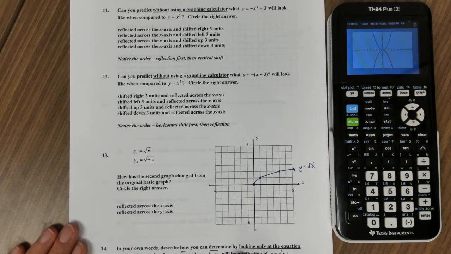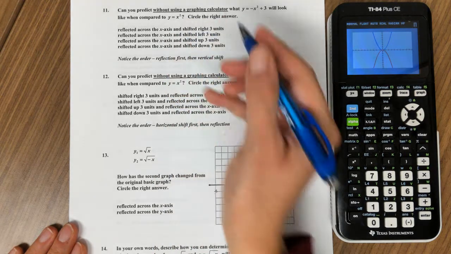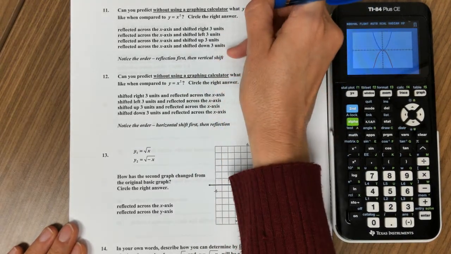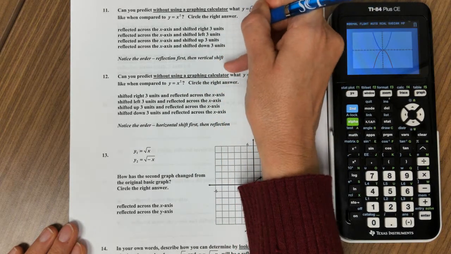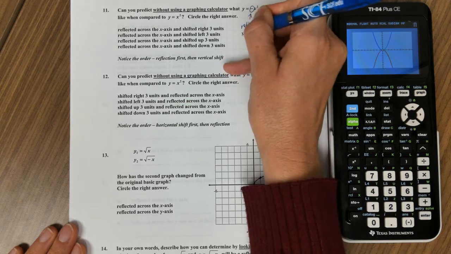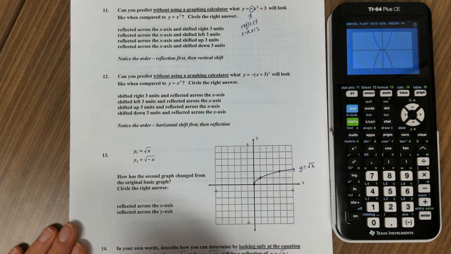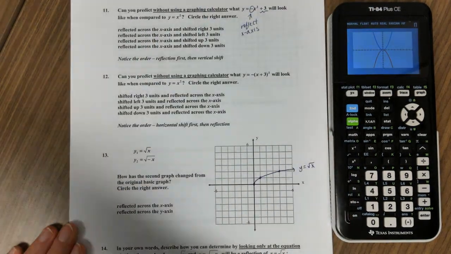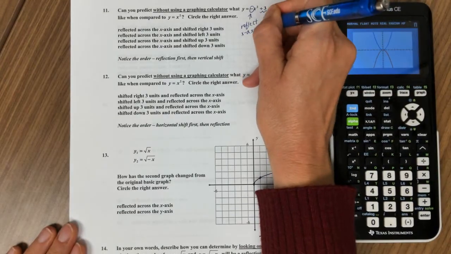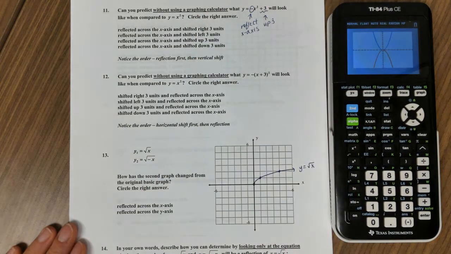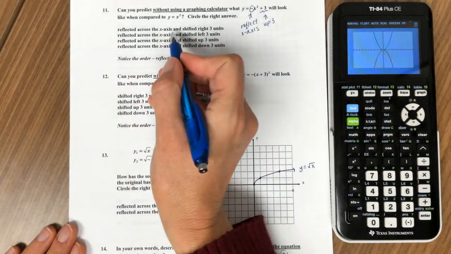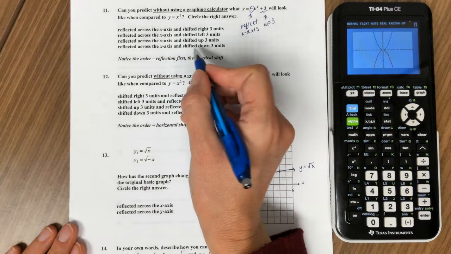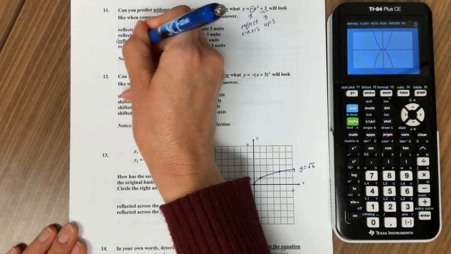So looking at number 11, it says, can you predict without using a graphing calculator what y equals negative x squared plus 3 will look like when compared to your original parabola? Well, again, we have that negative sign out in front of our function, so based on what I've seen so far, that should result in a reflection across the x-axis. And then from what we've seen before, when we have a plus 3 tacked onto the end of our function, that should result in a shift up 3. So reflected across the x-axis, that's what all 4 of these say, and shifted up 3 units. So that's my third choice here.